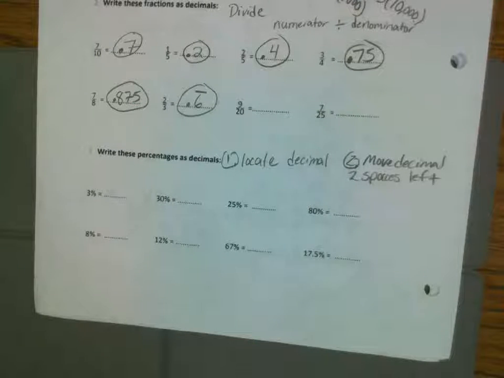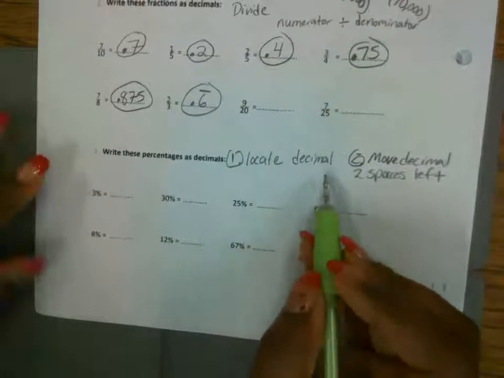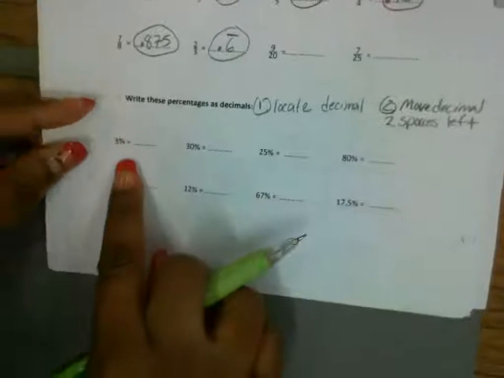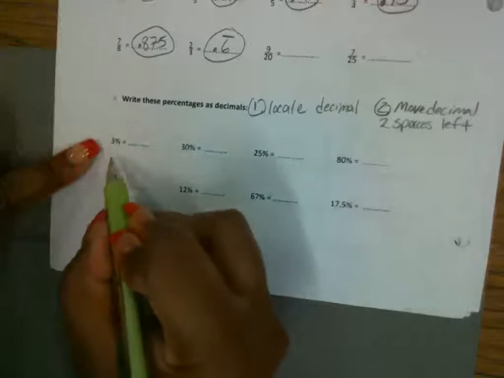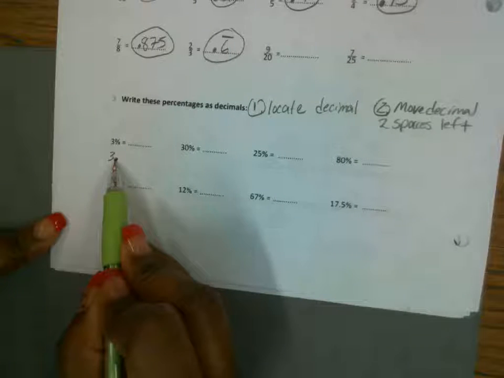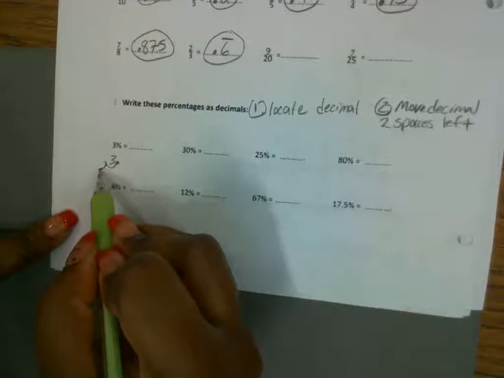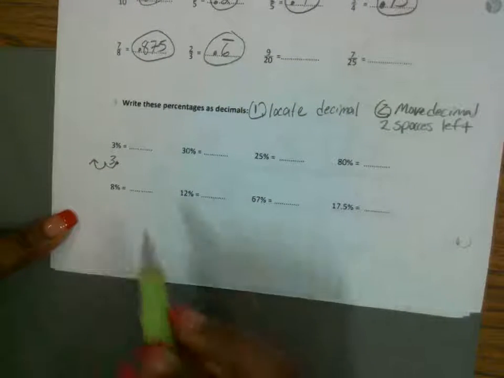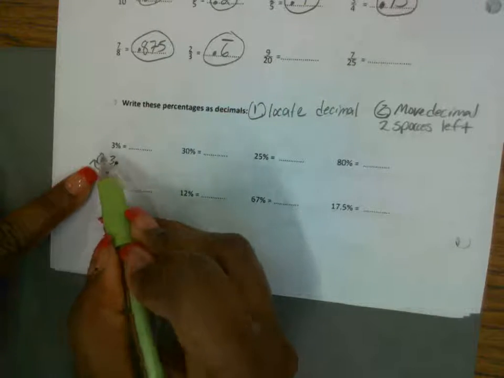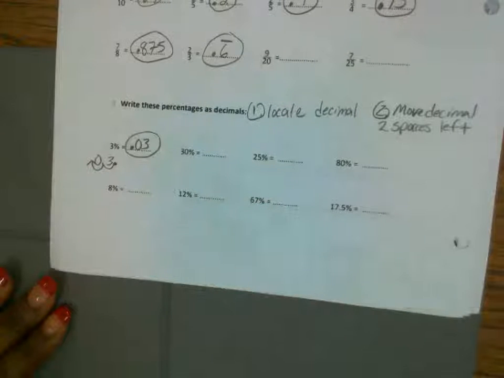Okay, so let's do some examples. This is how this works. The first thing is to locate the decimal. If you don't see the decimal in the number, it's automatically behind the last number. So this is what you have here. 3 is here, and this is the decimal. You're going to move the decimal 2 spaces to the left. So that's 1, 2. And you need a 0 to fill in this space. So you get 0.03 as your decimal.